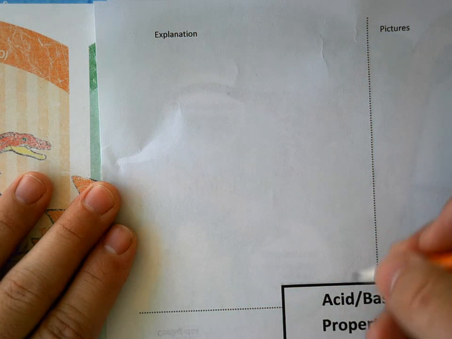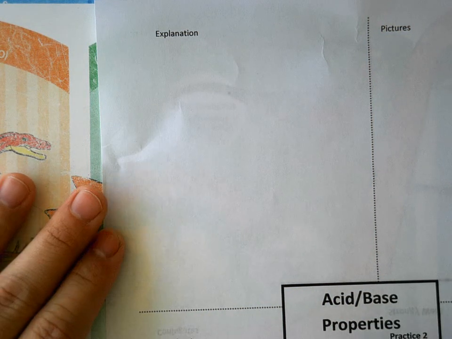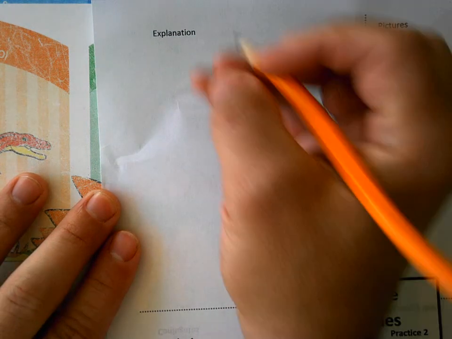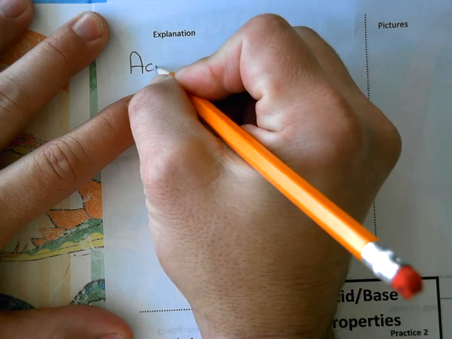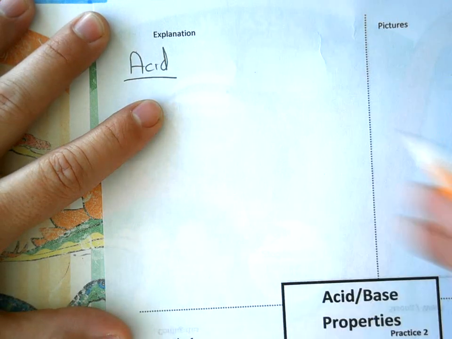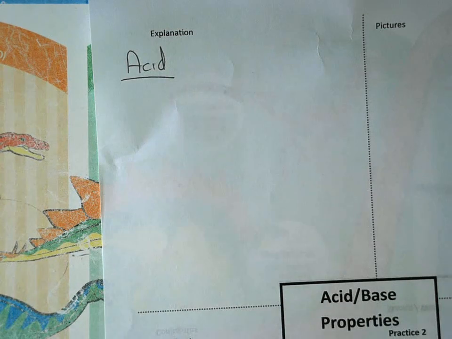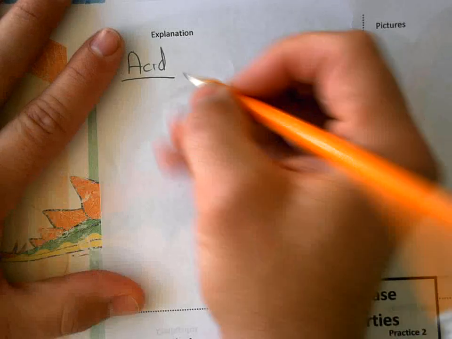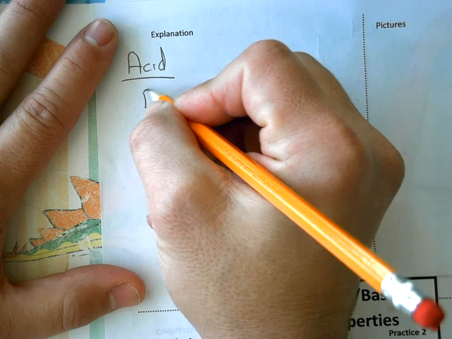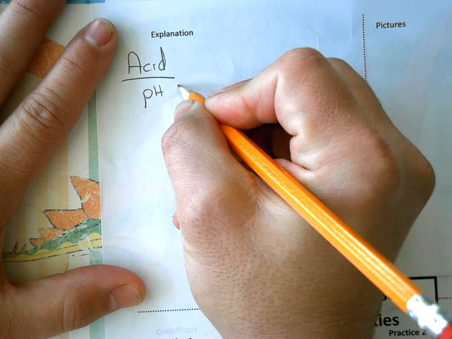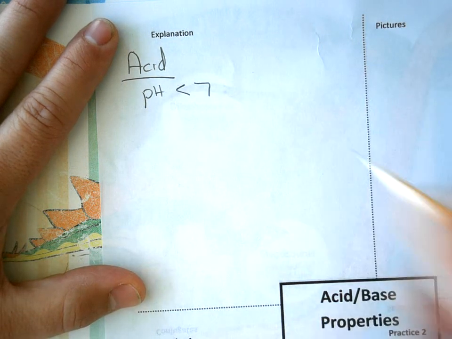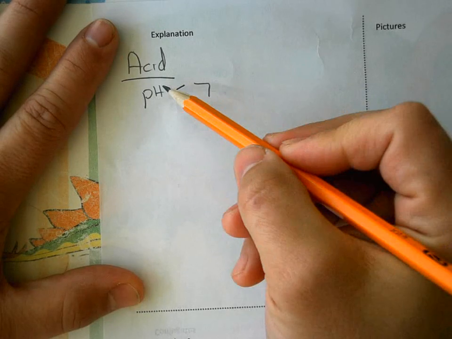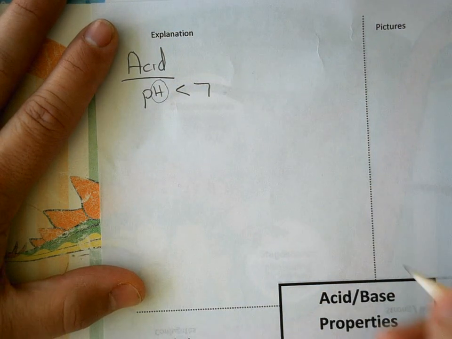Okay, in the start of this next unit, we're going to start out with the properties of acids and bases. So what is an acid? An acid is a group of chemicals that exhibit many similar properties. They will have a pH that is less than 7, a pH under 7. And this has to do with this H here.